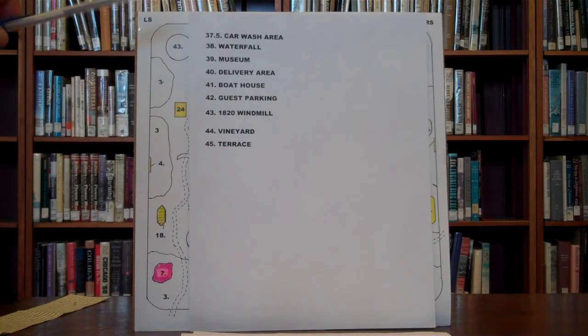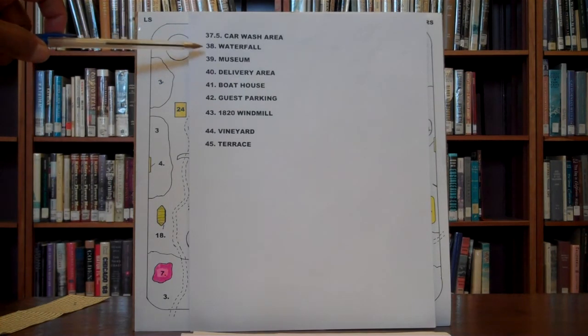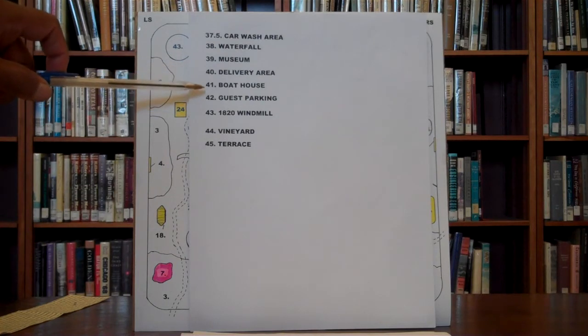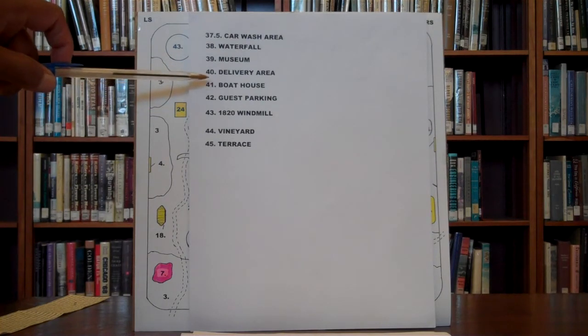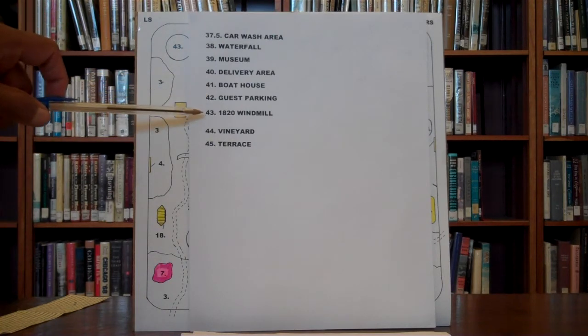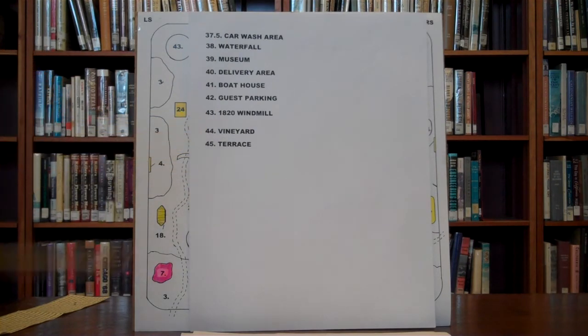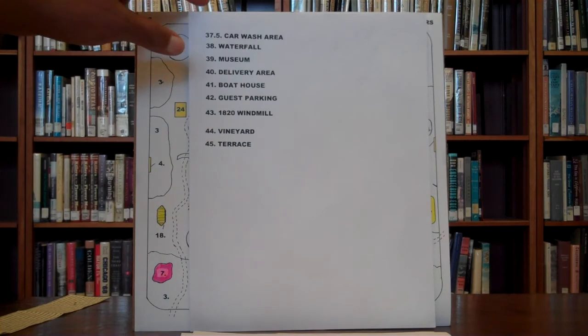Now let's continue with exterior decor and design. 37.5 is a car wash area. 38 is an augmentary waterfall. 30, if it's not natural, that is, it's created. 39 is a museum, delivery area, a boathouse, as well as other recreational vehicles house, a guest parking. 40 is windmill. 44, a vineyard where grapes are grown and stuff like that. And number 45, a terrace. This is exterior and interior decoration.